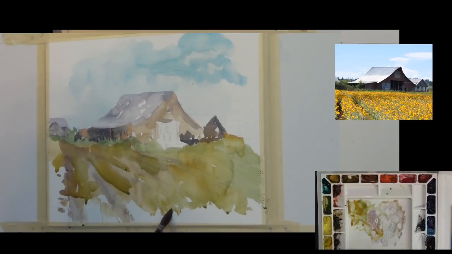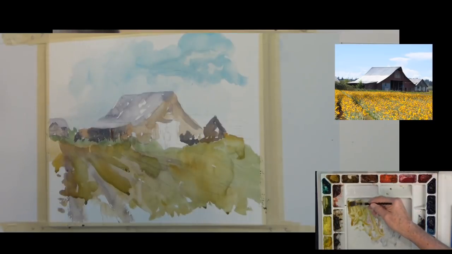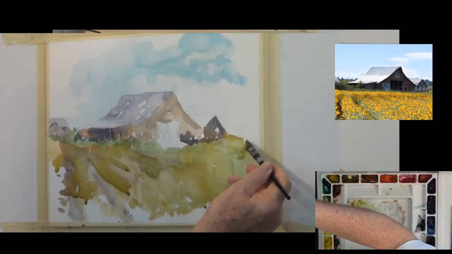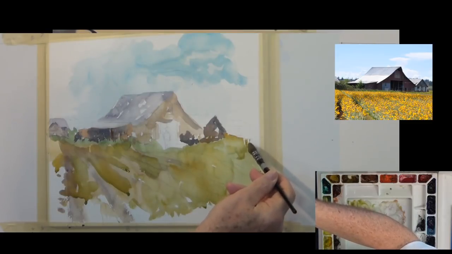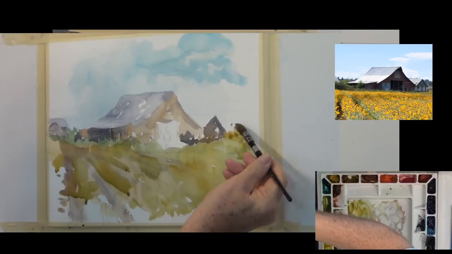This is looking almost very much like a ribbon running across there. I don't want that. I want to have some interesting shapes. Over here I could probably put in just a few more things to enhance this a little bit. As long as I don't go off the paper over there, I'll be okay.